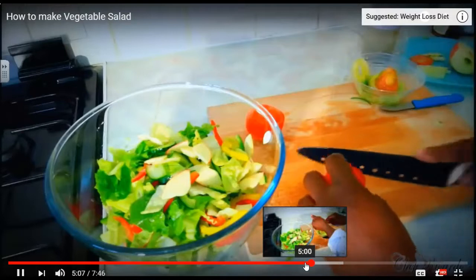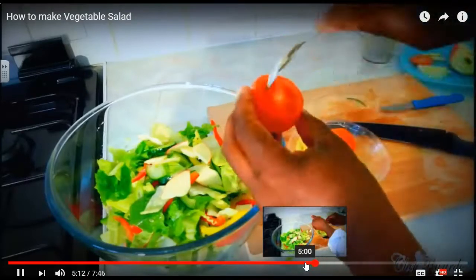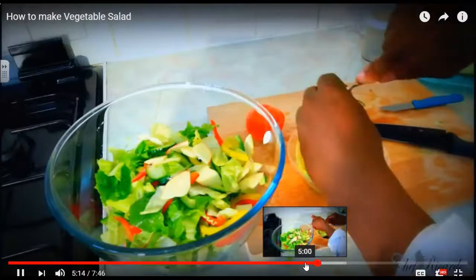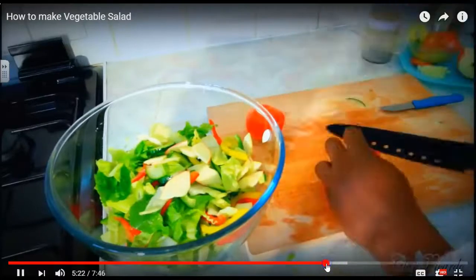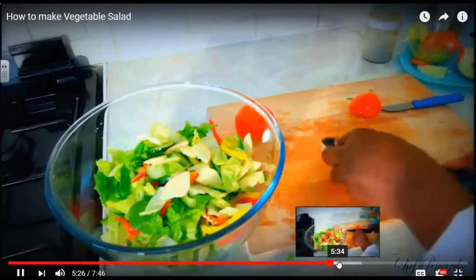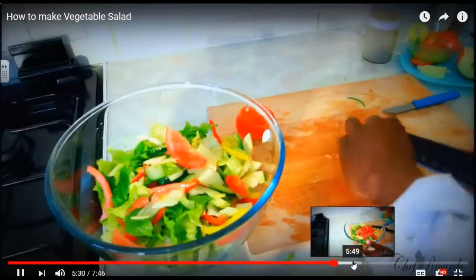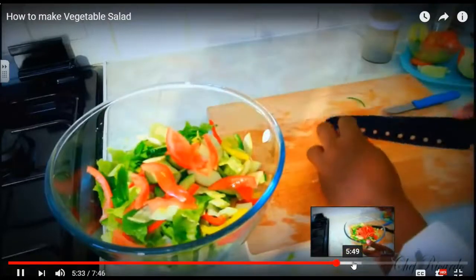Now he's cutting up a tomato. Cut off the edges, just like this. Use a teaspoon. Give it nice, lovely small slices. That also brings a lot of flavor to the food.